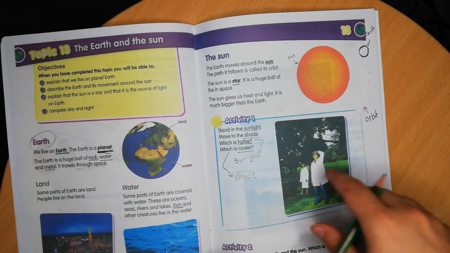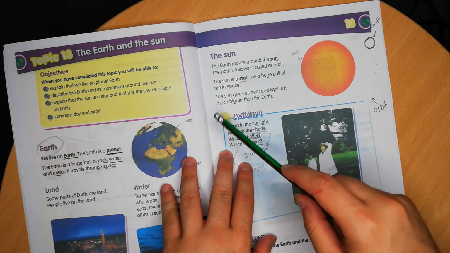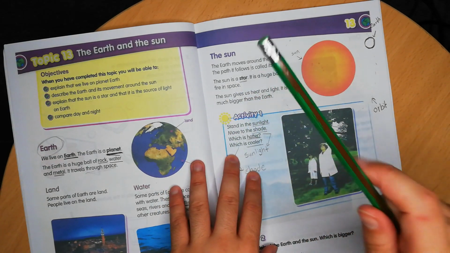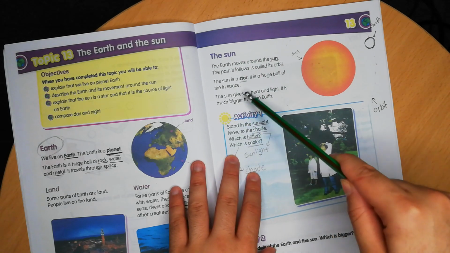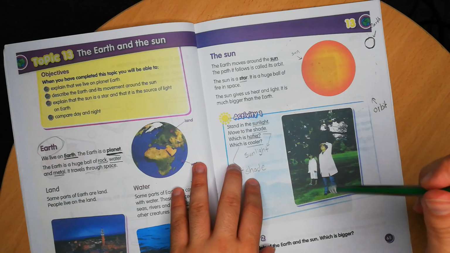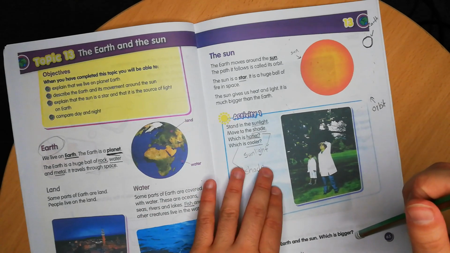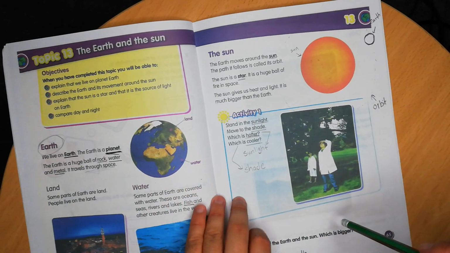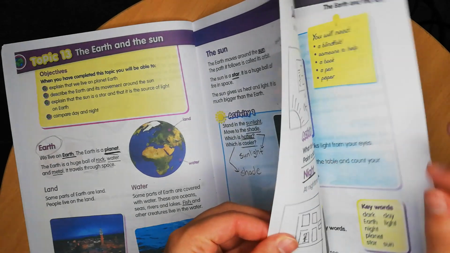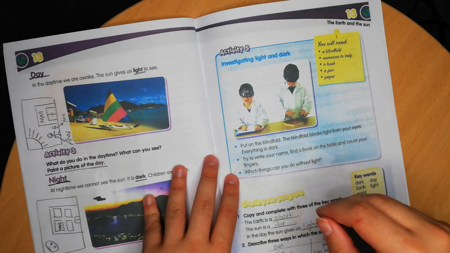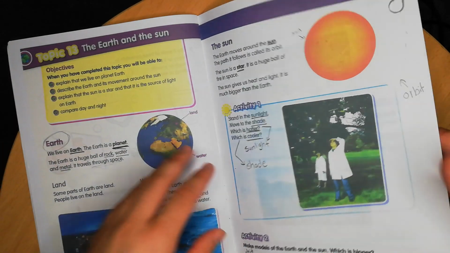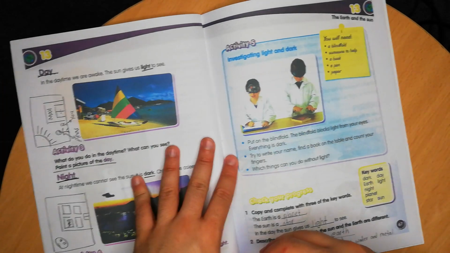Okay, so go back and look at the sun. The sun is a star. It's a huge ball of fire in space. The sun gives us heat and light. It is much bigger than the Earth. So that's the sun. We made these models of the Earth and the sun. I'll look into creating ones with paper, which should make things much easier. So that's for sun and the Earth.